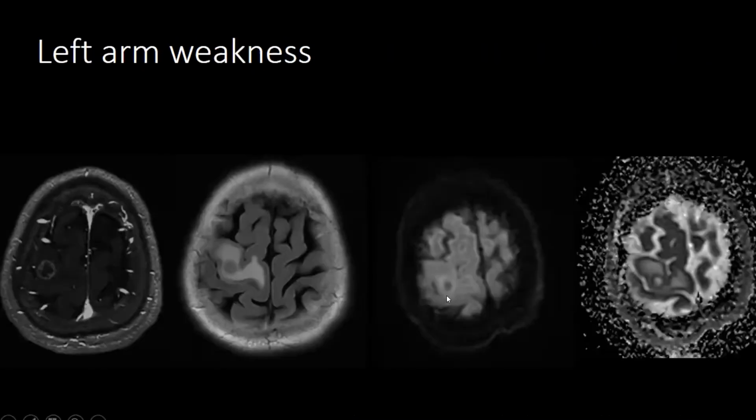On the corresponding diffusion map, you see there is a hyperintense signal in the rim corresponding to the enhancement. Now, you must go back to the ADC and you can see that there is a thin rim of hypointensity, which is basically because of the cellularity of the tumor. But in the center necrotic area, there is no restricted diffusion. As you all know, when you have a ring enhancing lesion in the brain and the patient is presenting with symptoms, you can always have an abscess, which has to be the differential diagnosis.